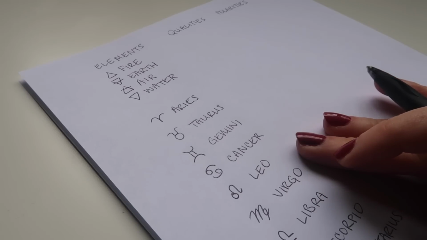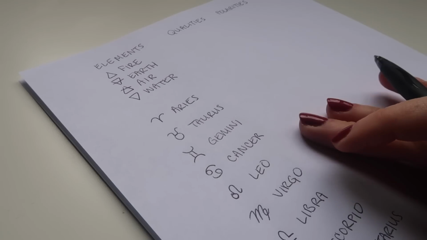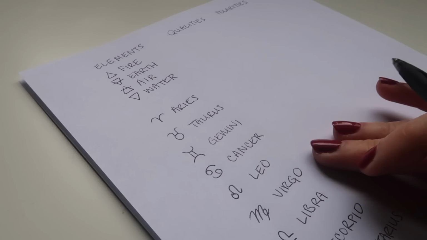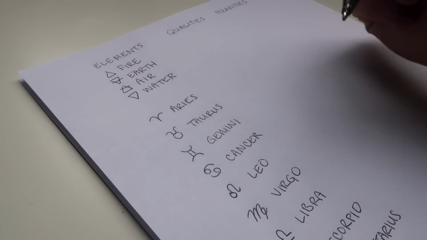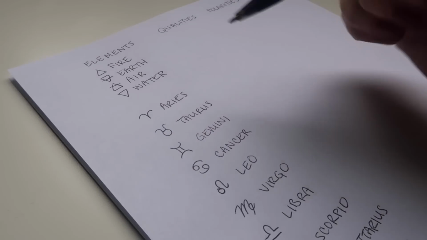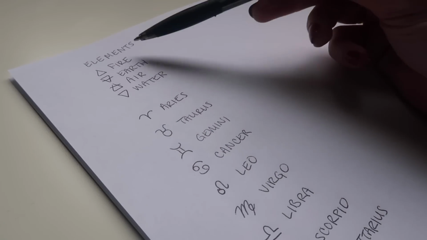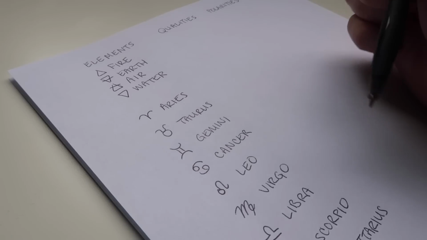But that said, the compensations, they heighten your desire to have those characteristics, but not exactly your skills to demonstrate those characteristics. Okay, so now we're going to go through all the zodiac signs and put what element they are.